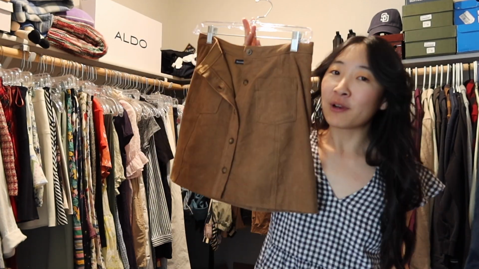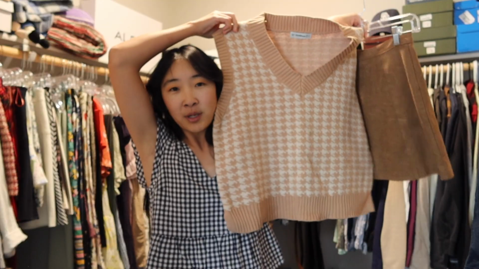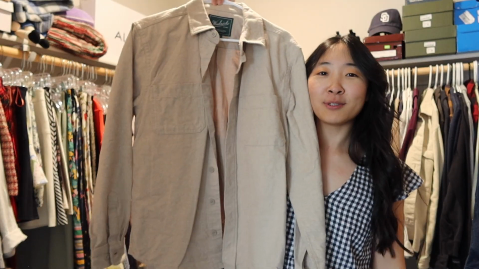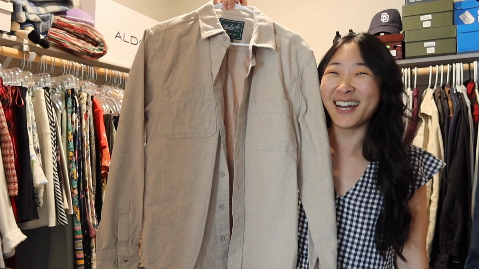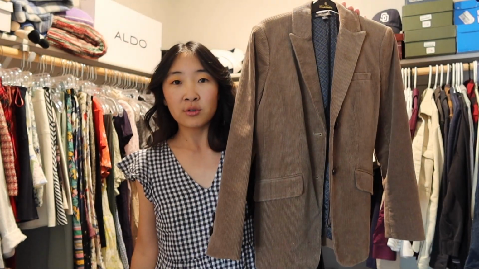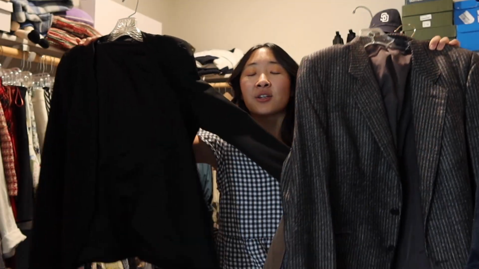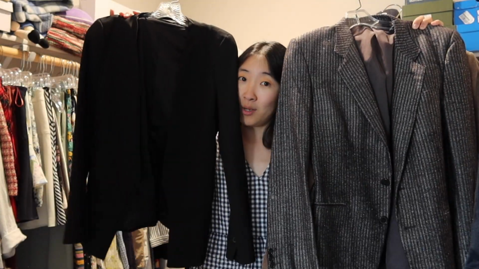This skirt I got from a friend, it's Abercrombie brand. This sweater vest I thrifted. I just pulled this out from my boyfriend's side of the closet. For blazer, we have a few options. I could stick with the neutrals and do this brown one, or stick with the photo inspiration and do either of these black or gray ones.